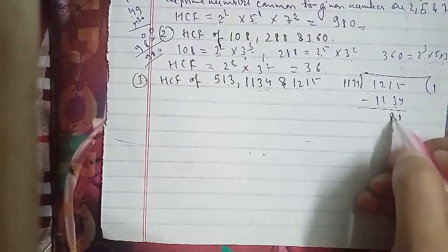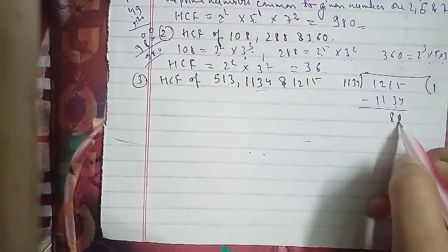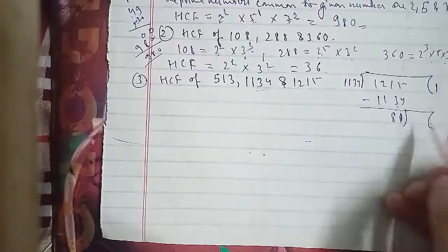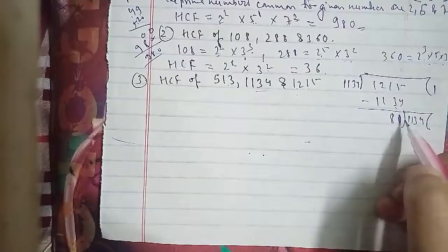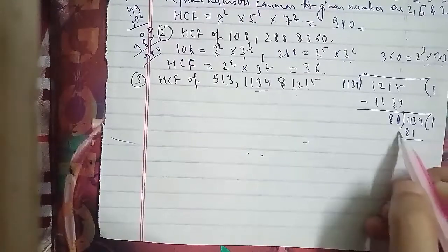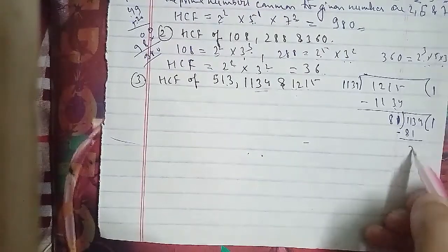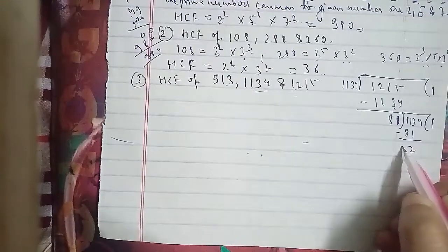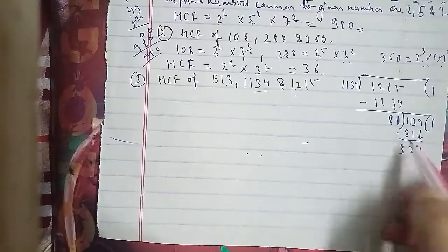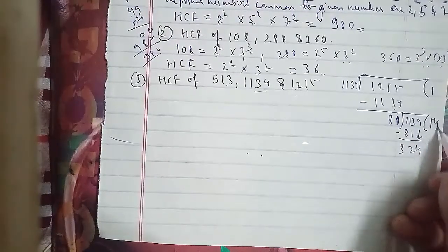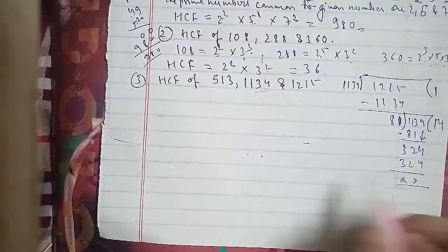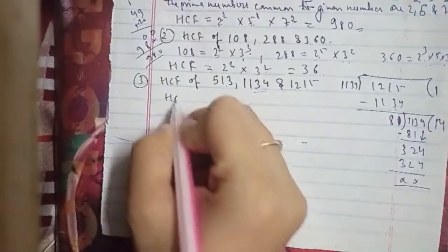So just write it down: the HCF of 1134 and 1215 is 81. Now the required HCF is equal to the HCF of 513 and 81. We will solve it out, so we'll go ahead. Required HCF equals HCF of 513 and 81. So we'll solve for them as well.